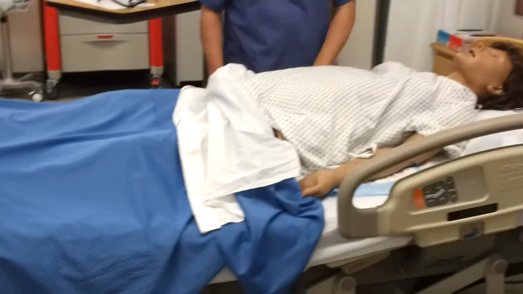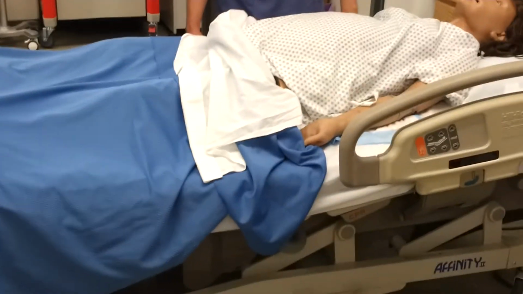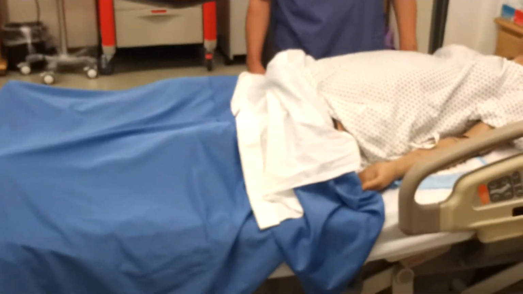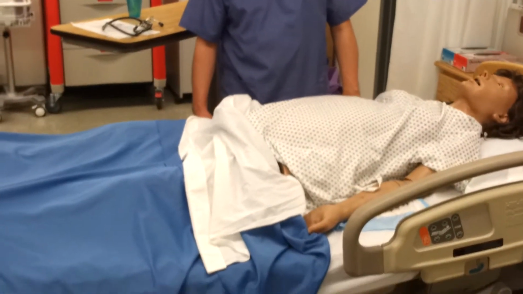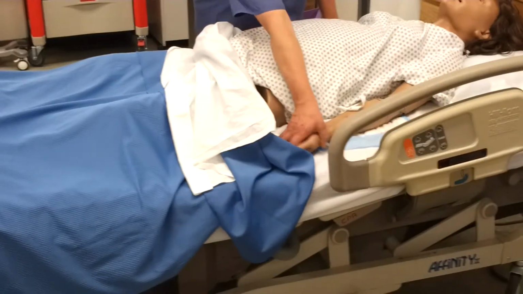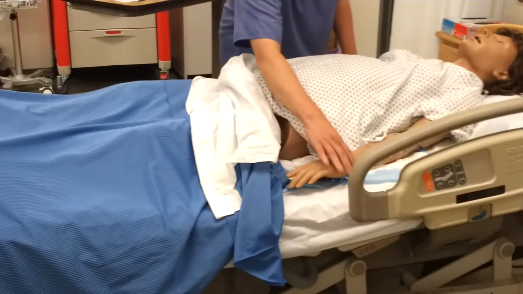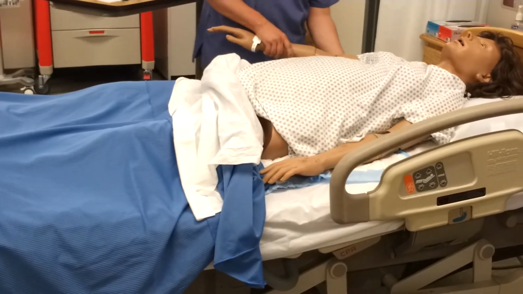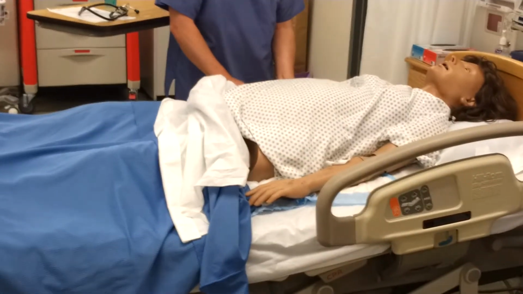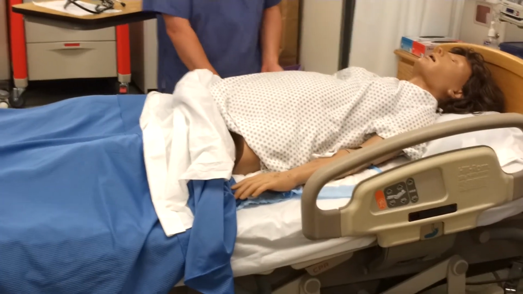All right, I'm going to come down here. I want to check my cap refill. Should be less than 3. Check the cap refill on both fingers. I can check for any kind of bumps or bruises.